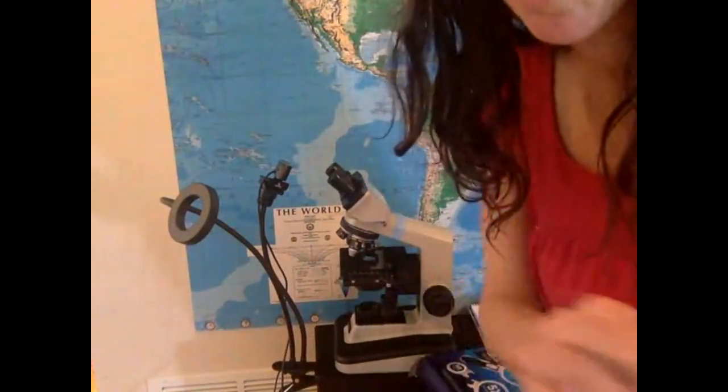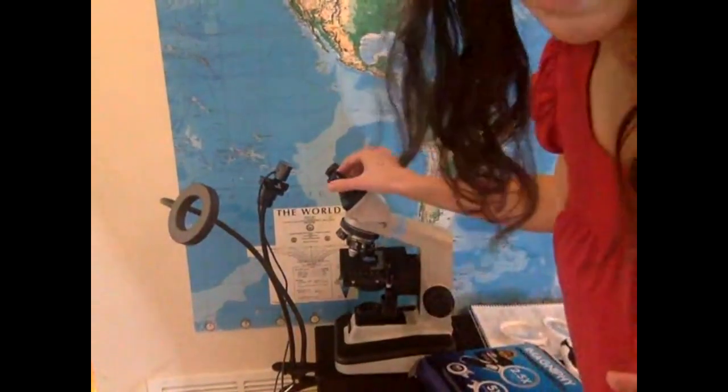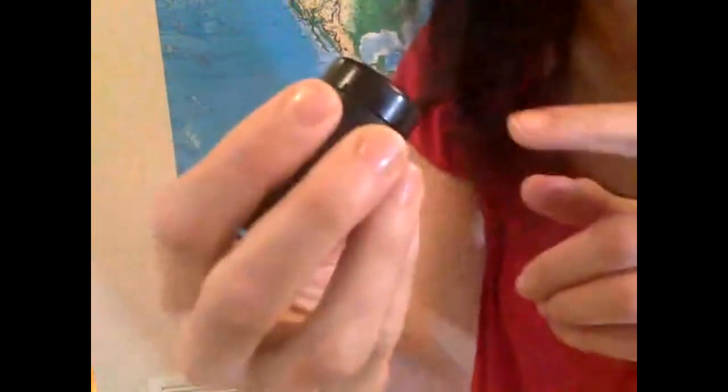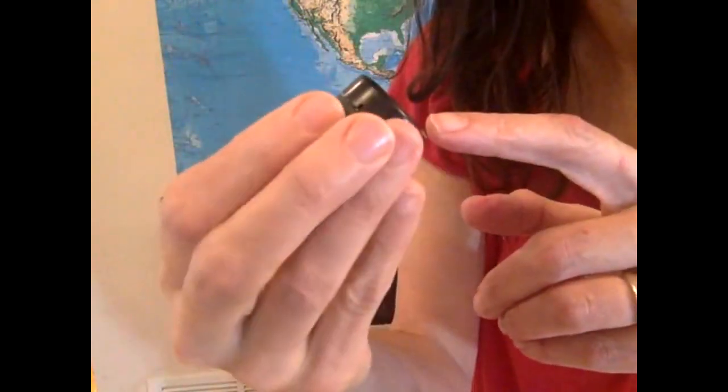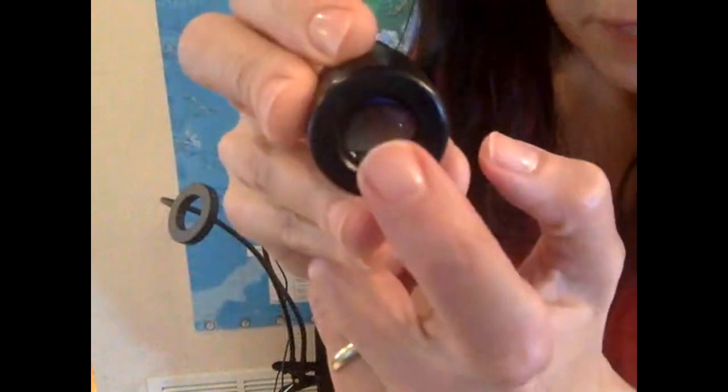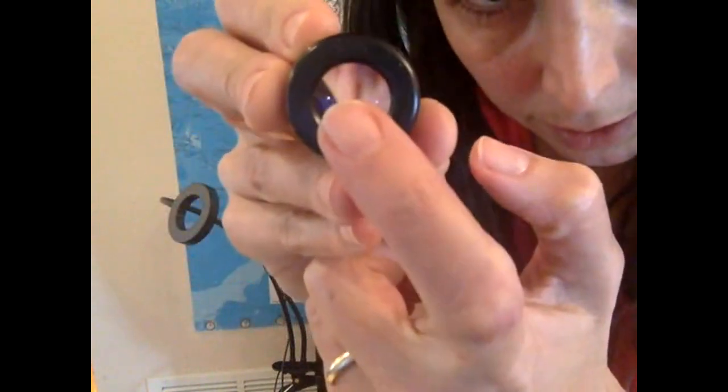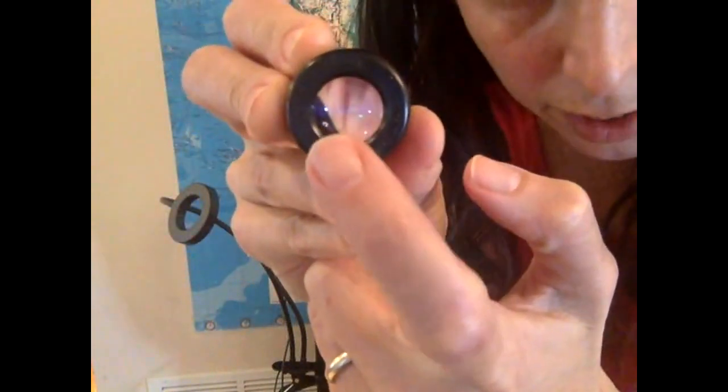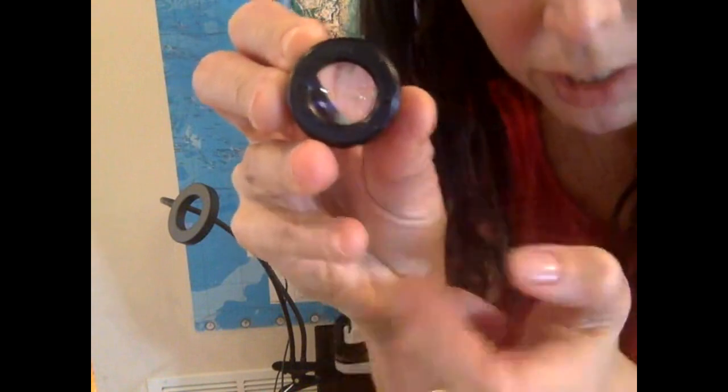The reason I know that these guys are 10x is because I look at here. Let's see if you can see that. It says right here. It's etched in there. Maybe you can see, maybe not.